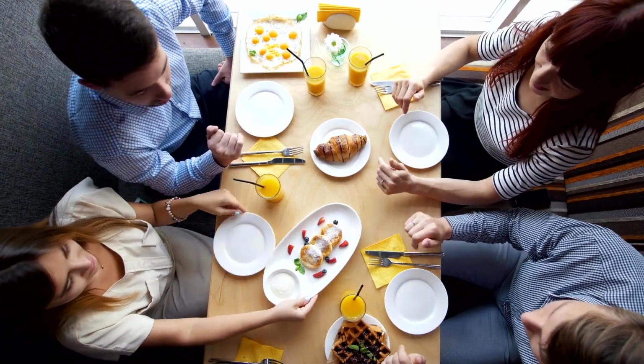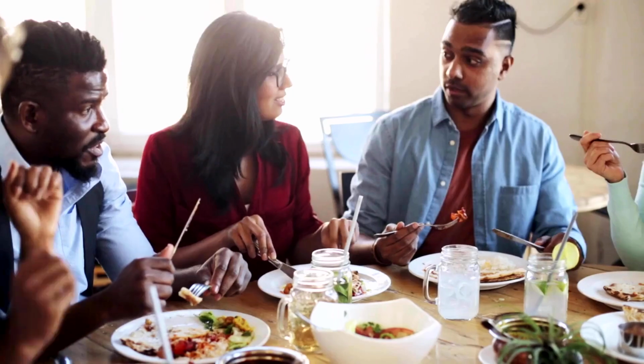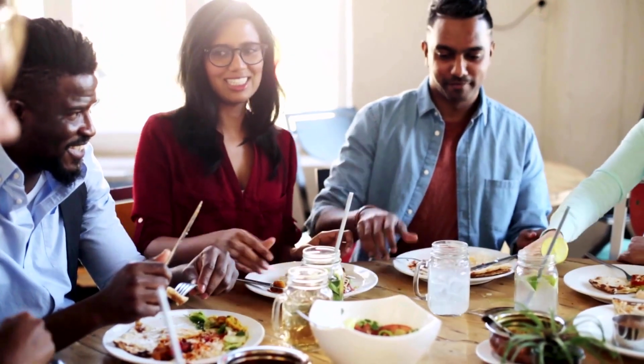By actively engaging in social interactions and adopting healthy lifestyle habits, individuals can mitigate the negative impact of social isolation on their brain health and well-being.